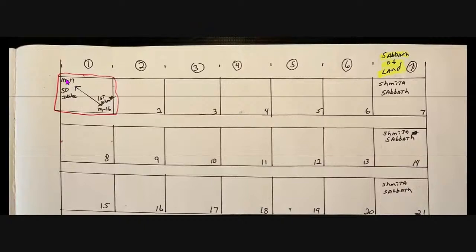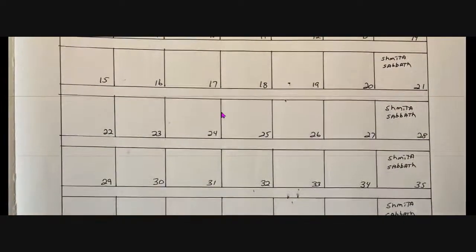On March 17th, it begins the Jubilee. The Jubilee goes all the way through here, 1 year every 50 years. However, the Shemitah cycle begins here, and the first year ends down here on March 16th. And it continues on this way, March 17th to March 16th. Begins the Shemitah cycle, ends the Shemitah cycle. Begins the Jubilee, ends the Jubilee. And you go on down.